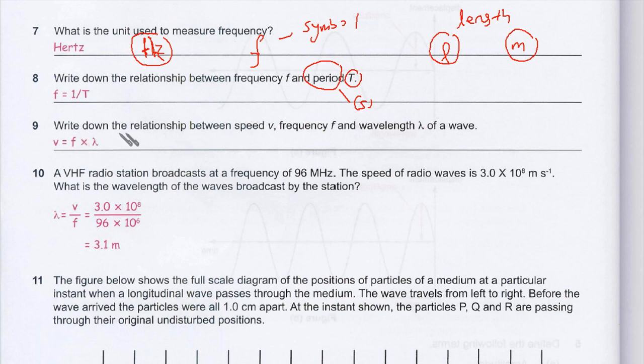For question 9, write down the relationship between speed V, frequency F, and wavelength lambda of a wave. This is the famous equation that you must remember. While you're eating, you must remember this. Sleeping, playing, going to the toilet, you also must remember this formula. V equals F times lambda, and F equals 1 over T is the other formula. In the wave topic, all you have to do is remember these two formulas.